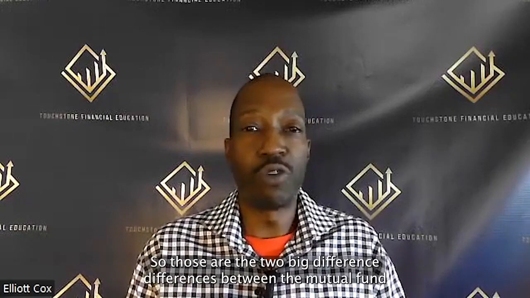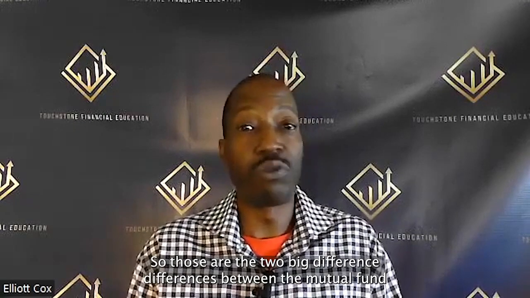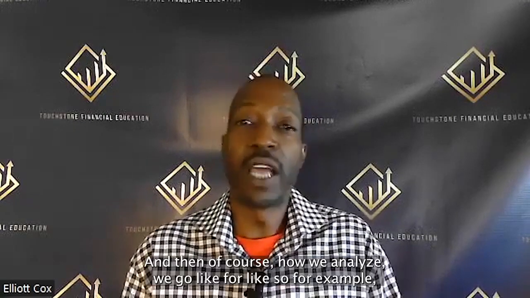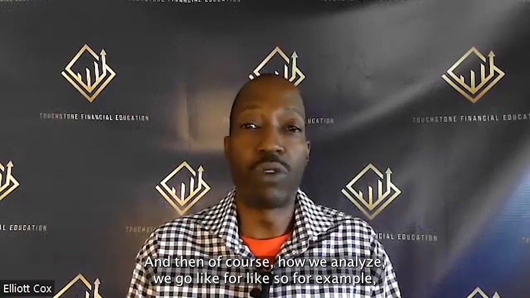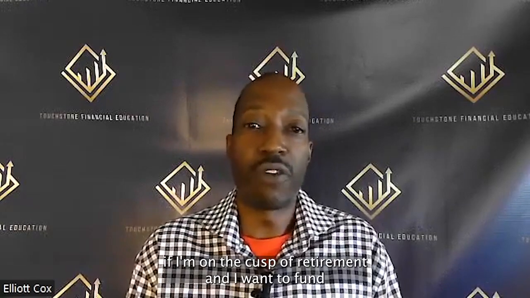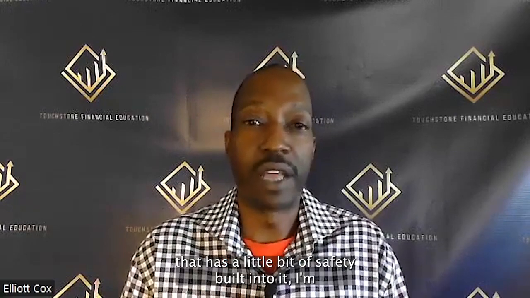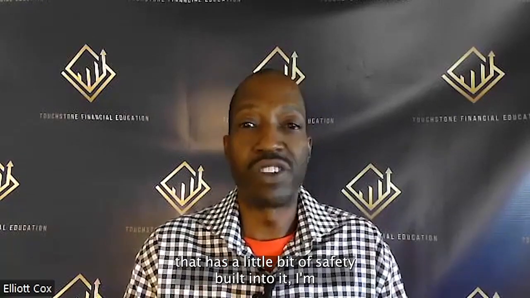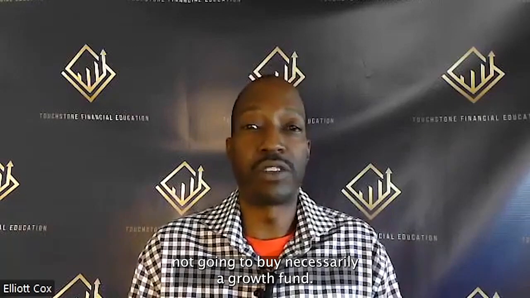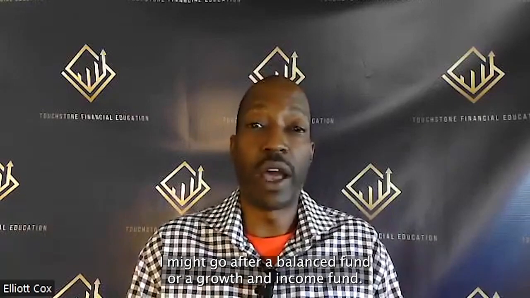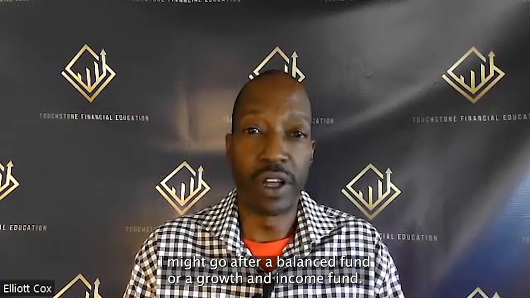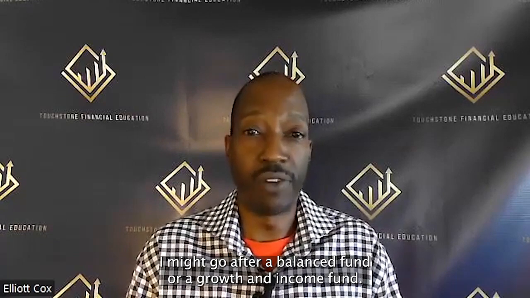So those are the two big differences between the mutual fund and the ETF. And then, of course, how we analyze, we go like for like. So, for example, if I'm on the cusp of retirement and I want a fund that has a little bit of safety built into it, I'm not going to buy necessarily a growth fund. I might go after a balanced fund or a growth and income fund.